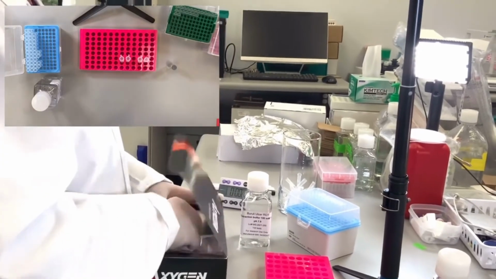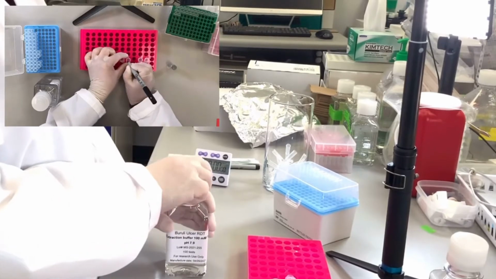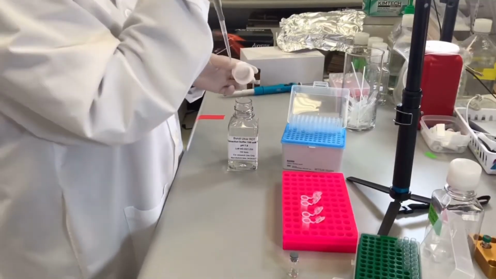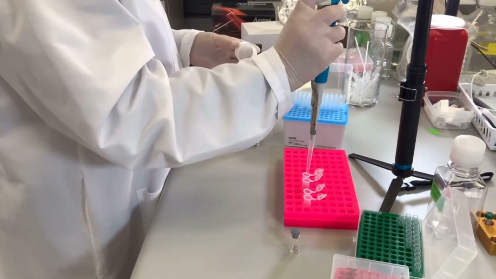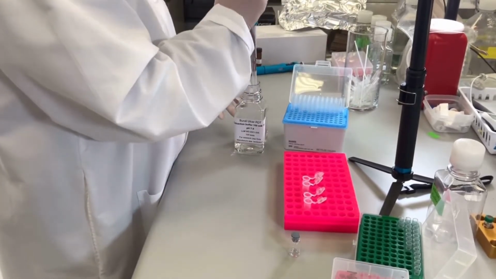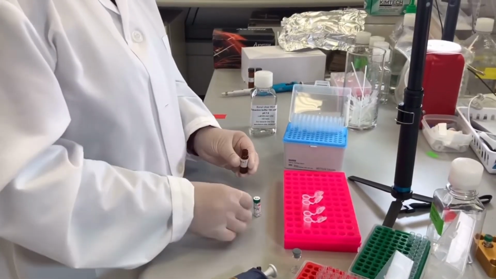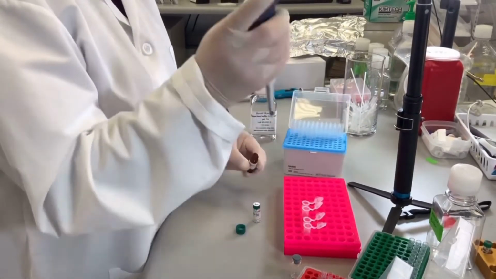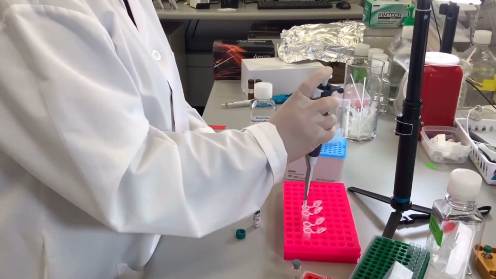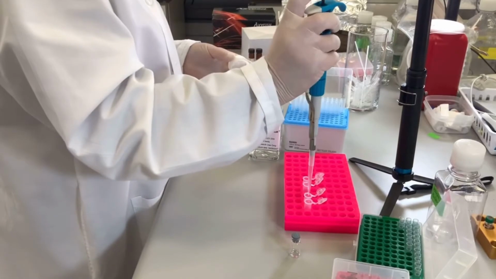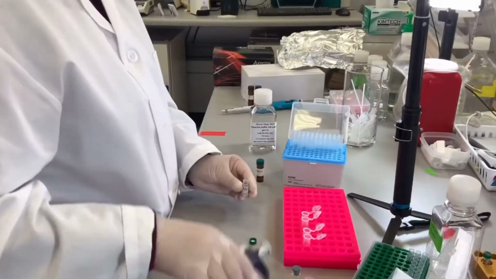Next, let us prepare the negative and positive controls. It's a good idea to run them in duplicate. To prepare the negative control, add 500 microliters of TEA extraction buffer to the vial. If you would like to ensure best results, you can add 1 to 2 microliters of absolute ethanol, but this is optional. To prepare the positive control, add 500 microliters of TEA extraction buffer to the vial.